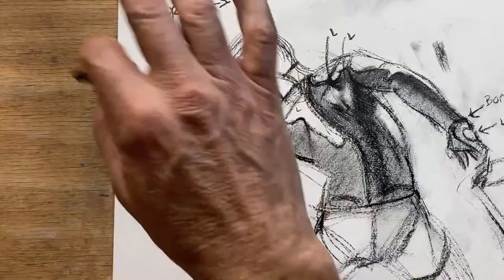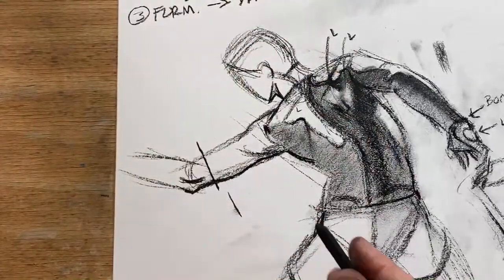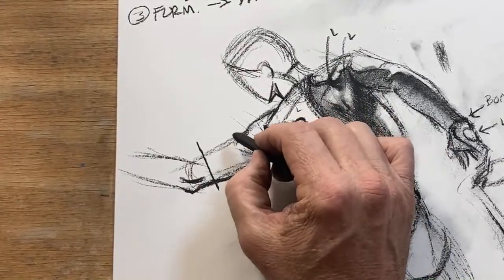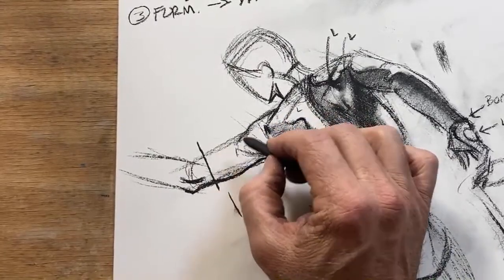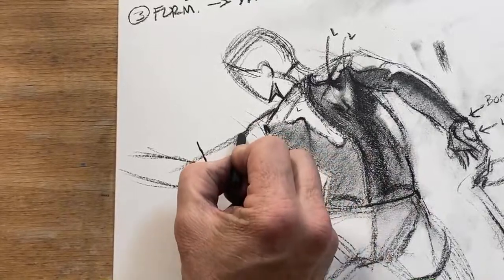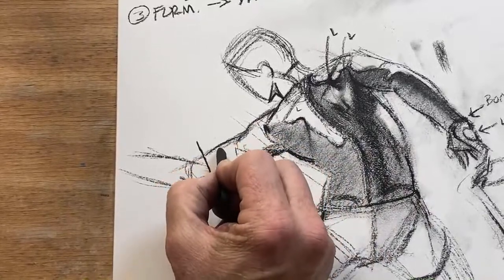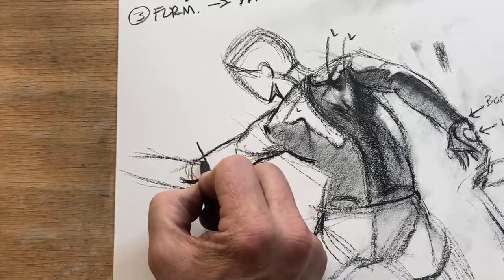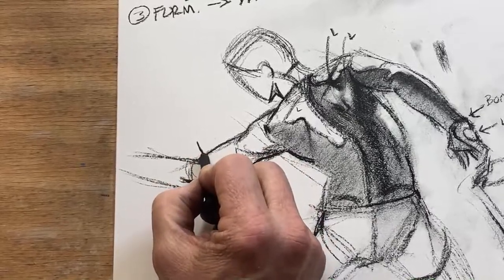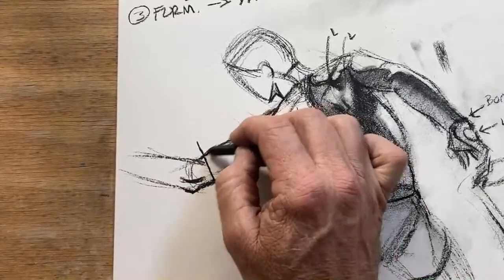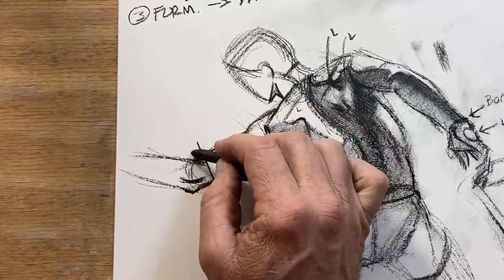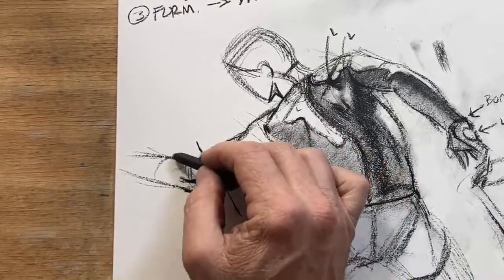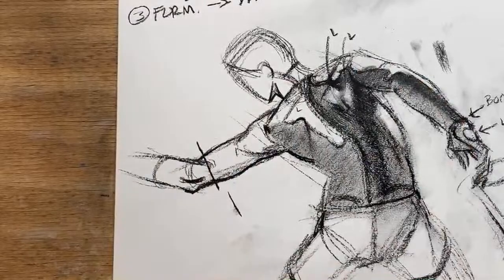Extensors are the muscles that extend the fingers and the hand. Deltoid ends about right there. We have the bicep. Extensors are on top of the bicep. So we're going to go like that. And this is moving away from us in that direction.